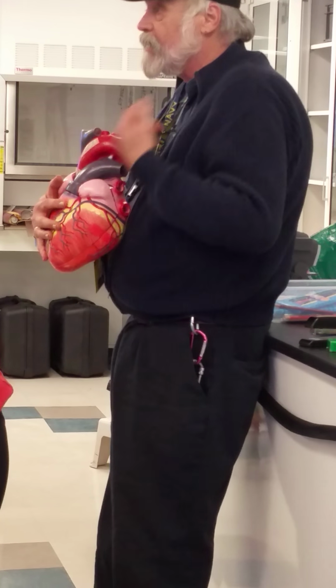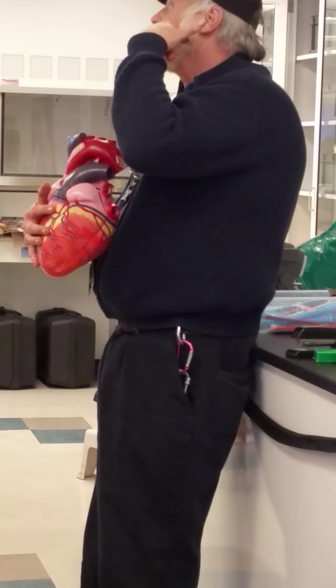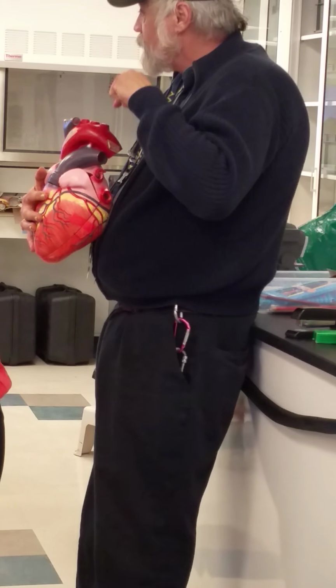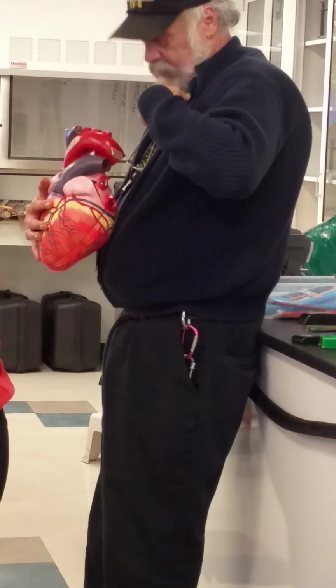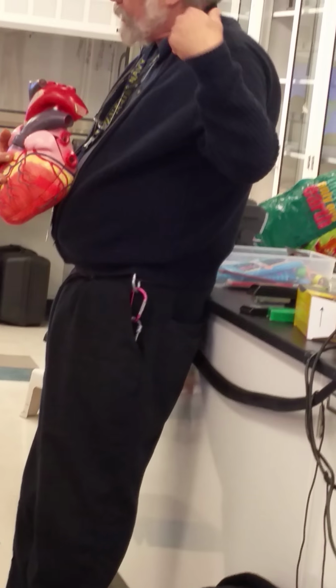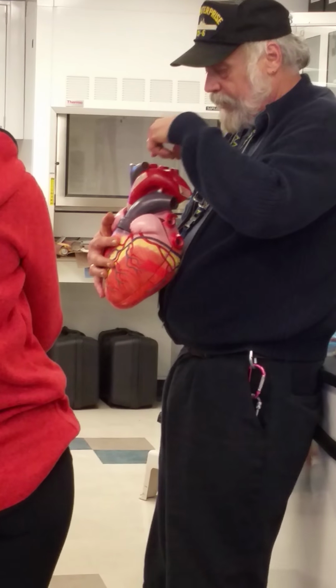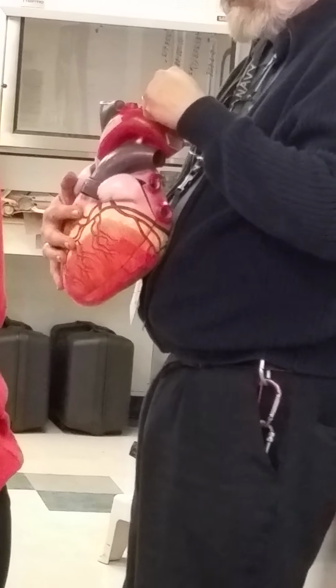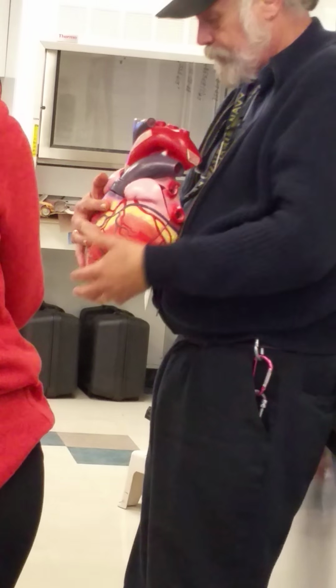The second one is the left common carotid. It comes out here, goes straight up the left side of my neck. And then the third branch is the left subclavian that is coming out of here, going to my left arm. In other mammals, they only have, again, two branches. They have a right brachiocephalic and a left brachiocephalic. Okay? They don't have the three.